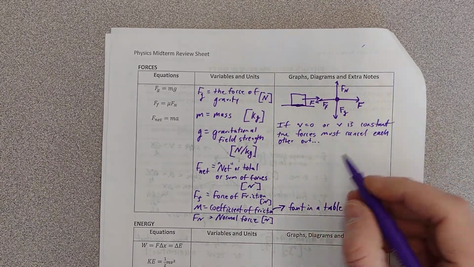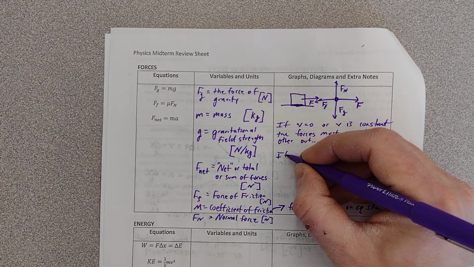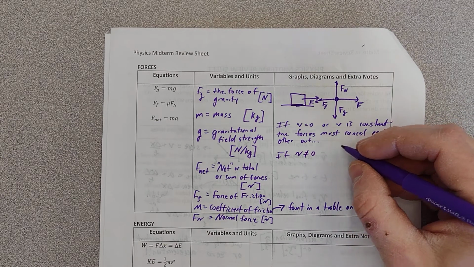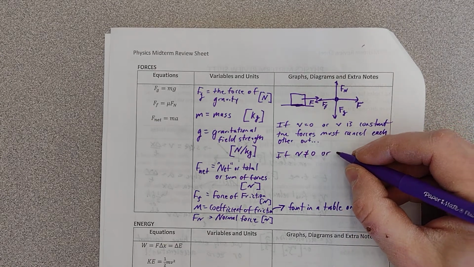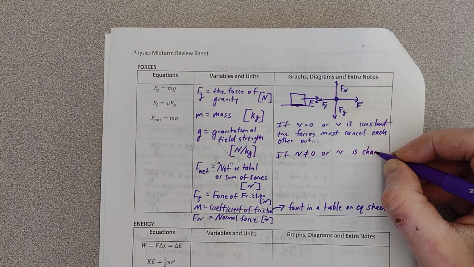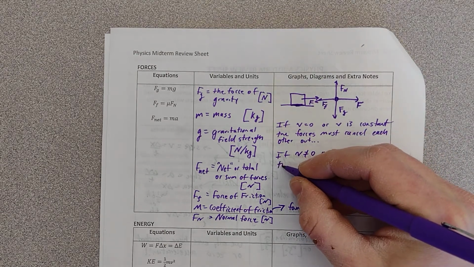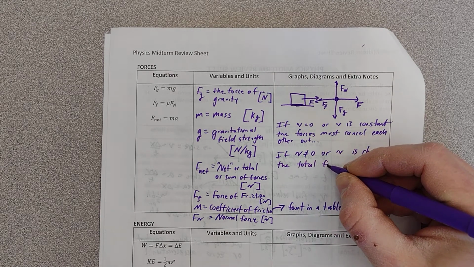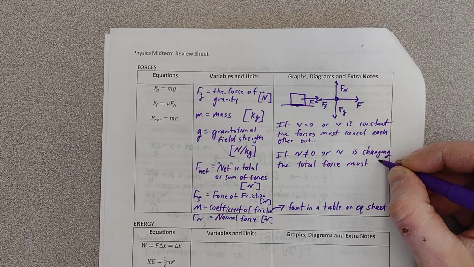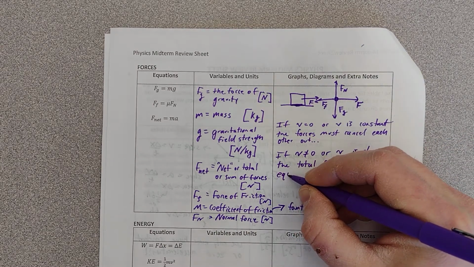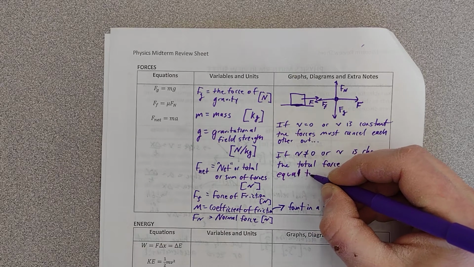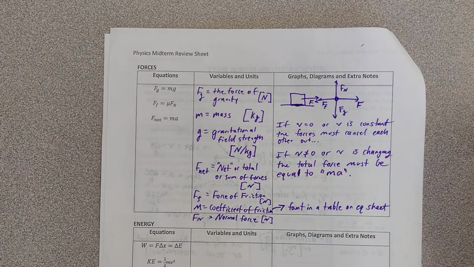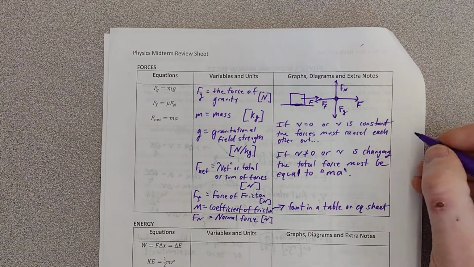If V equals 0, V is constant, the forces balance. If V is not equal to 0, or V is changing, the total force must be equal to mass times acceleration. The mass of the object times its acceleration. That's called Newton's second law.